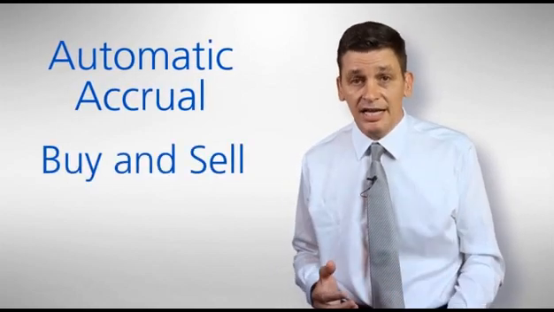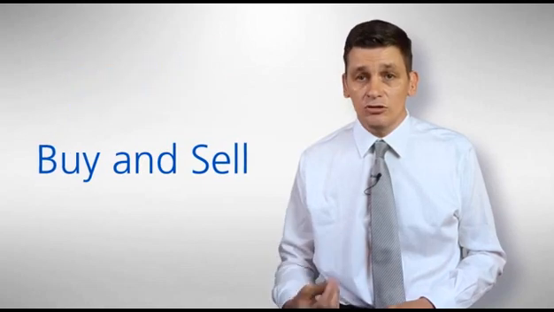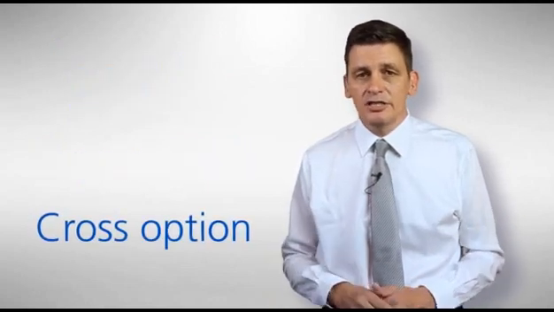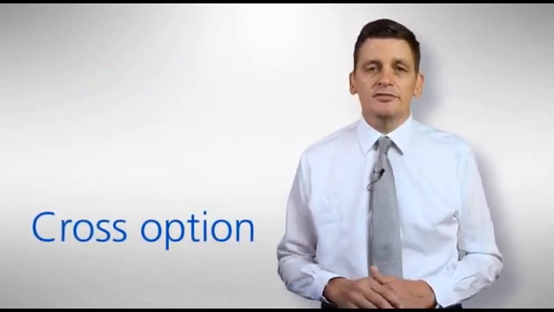Fundamentally, there are just 3 sorts of agreements that you can put in place. You can either have an automatic accrual arrangement, you can have a buy and sell arrangement, or you can have a cross-option agreement. What I'd like to do is just very briefly take you through each of them in turn and give you a heads up about what each of them do and how each of them has a strength, but one of them generally should be avoided.